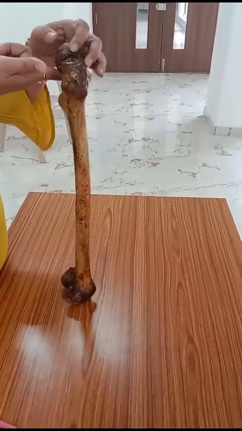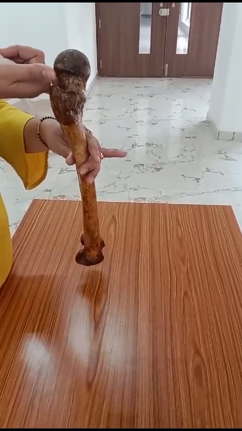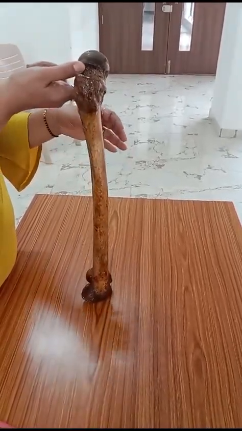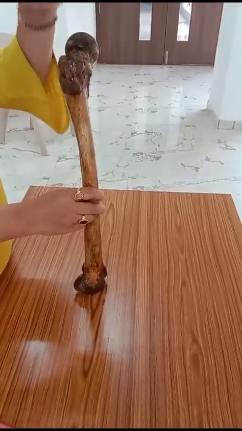You can also hold it like this and try to balance, and it will be tilted medially. So that would say that it belongs to the right side. Now let's look at only the proximal portion of the femur.